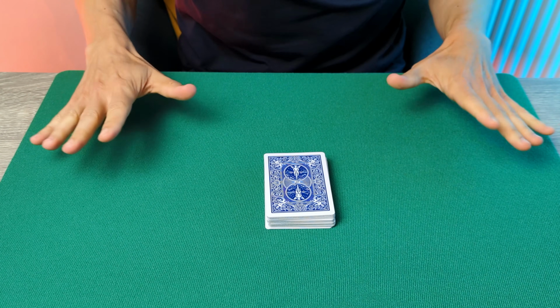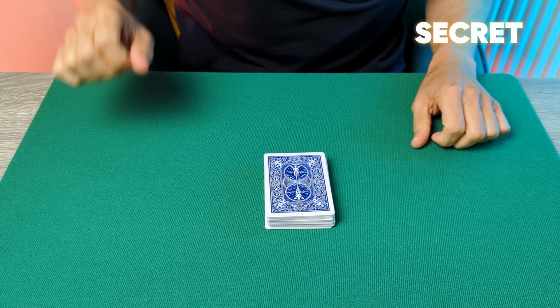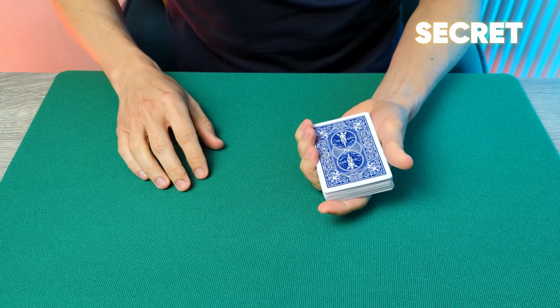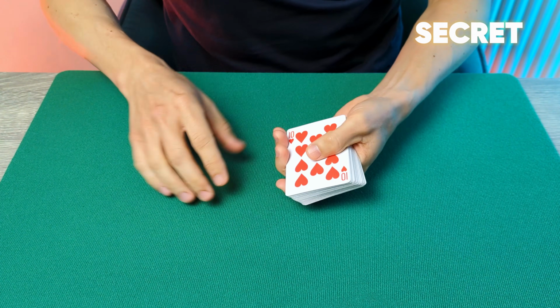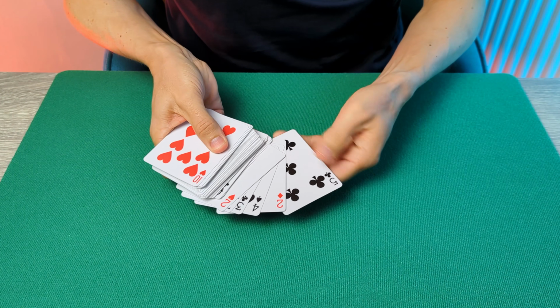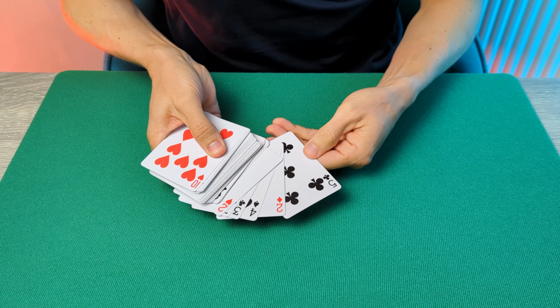Okay, so let's take a look at the secret to this effect then. And you really do start with a shuffled deck, and that's what adds to the impact. Now, as you look through the cards to find your prediction card, you're secretly just going to note the value of the top card. So we can see here, that's the 5 of clubs.